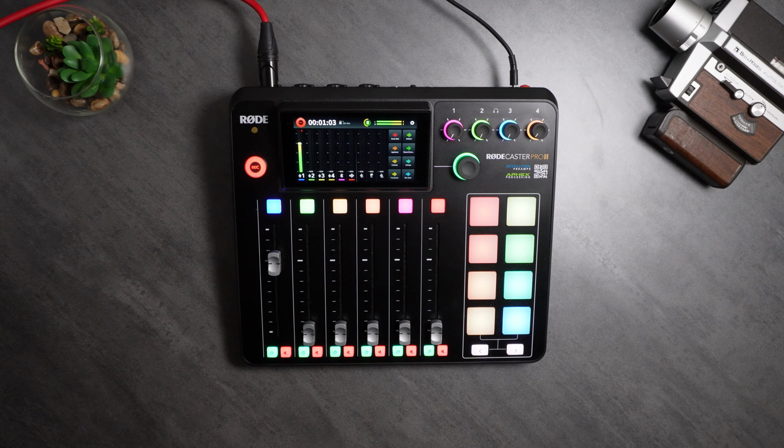And today I'm going to do a quick run through of how I use my Rodecaster Pro II along with my SE Electronics Dynacaster microphone.